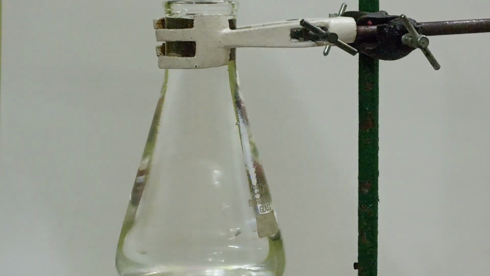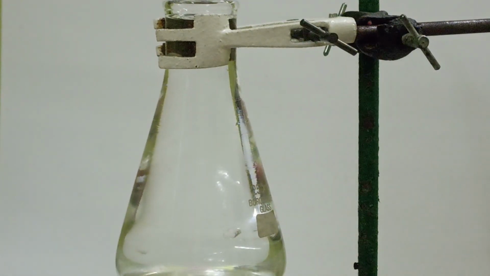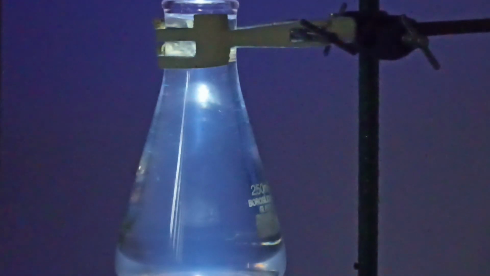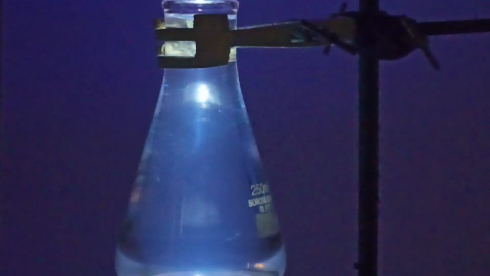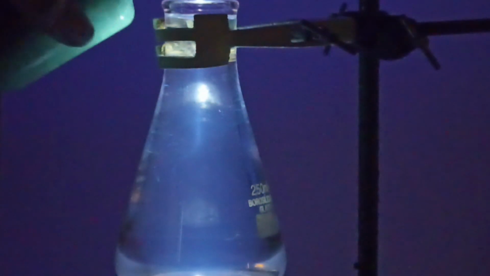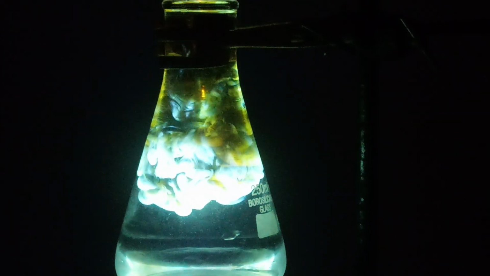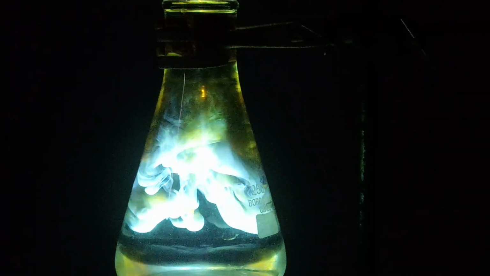To show a simple demonstration, I have set a flask below which there is UV light, and I have turned on the UV light and turned the room lights off. Now I will add the quantum dot to it. Whoa, you can see the beautiful fluorescence shown by the quantum dot.